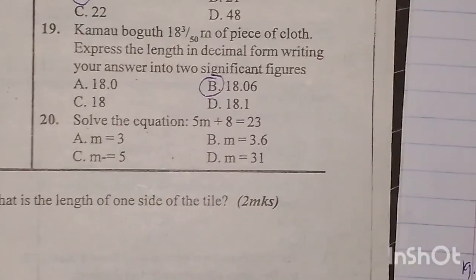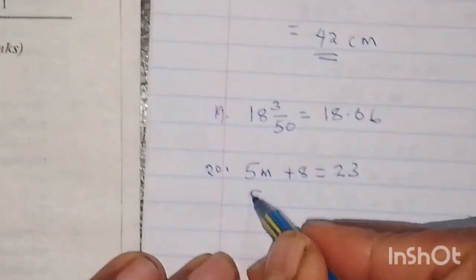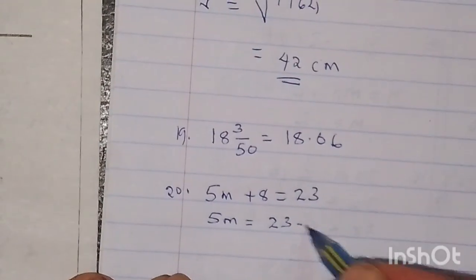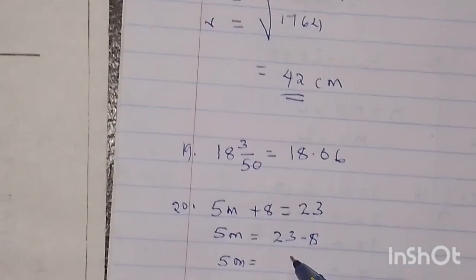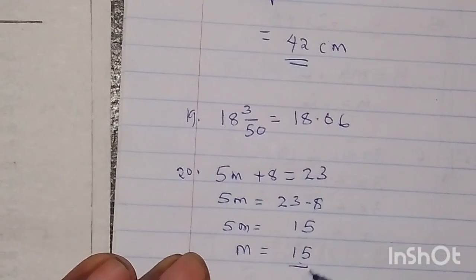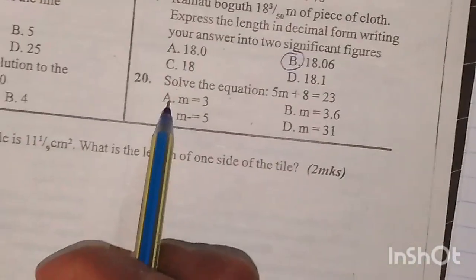1920. Solve the equations. 5m plus 8 is equivalent to 23. Write terms together. 5m is equivalent to 23 minus 8. 5m is equivalent to 15. Therefore m is equivalent to 15 divided by 5, and the answer is 3. A is correct. m is equal to 3.